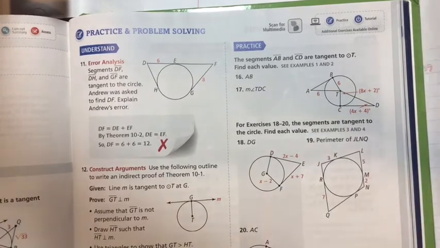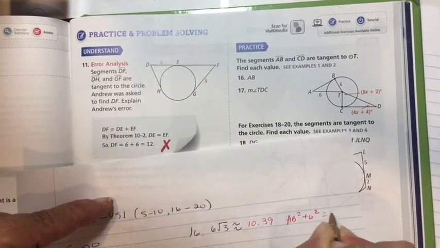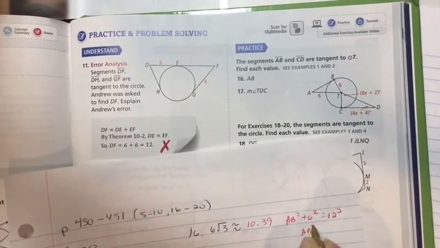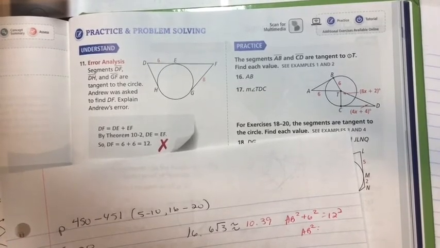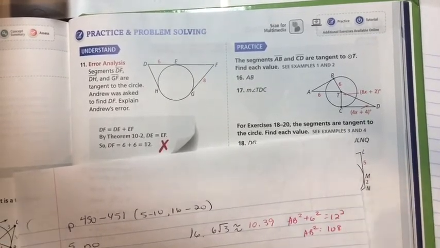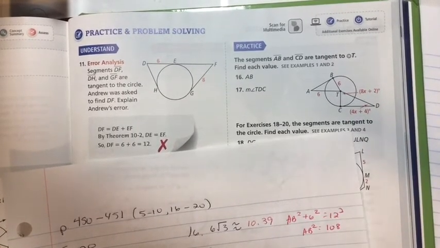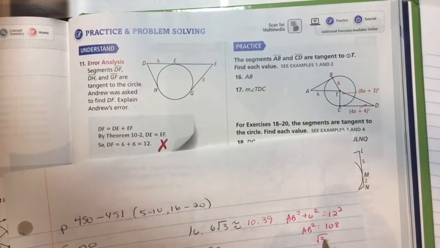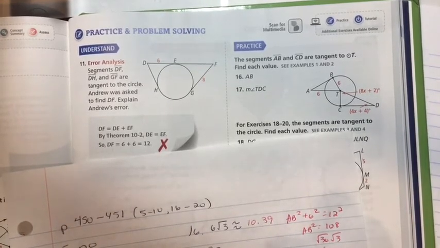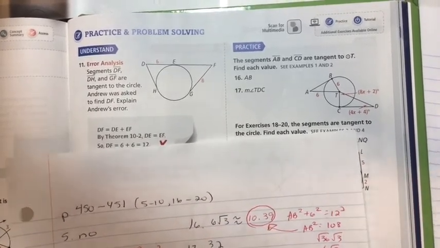So AB squared plus 6 squared has to equal 12 squared. 144 subtract 36 is 108. Okay. 9 can go into that. That's 9 times 12. But I also know that 3 could go into 108. It's 3 times 36. And that's where you get the answer of 6 radical 3. Or once again, just put it into the calculator and approximate.